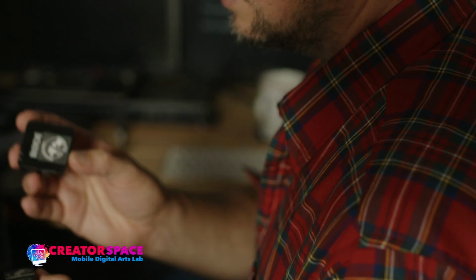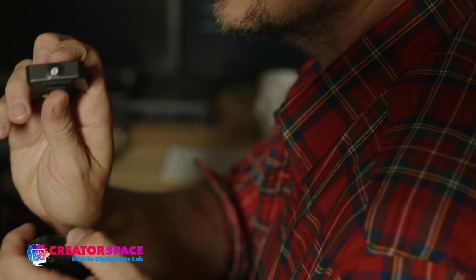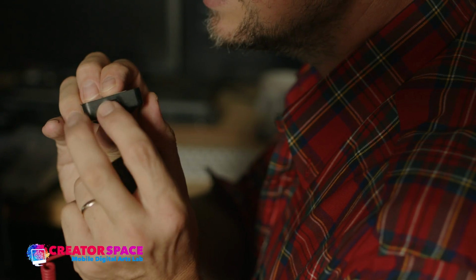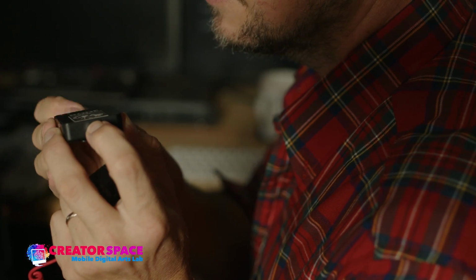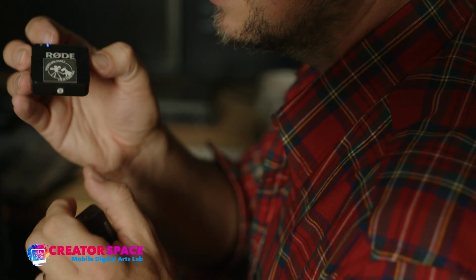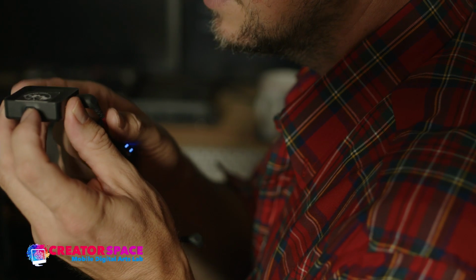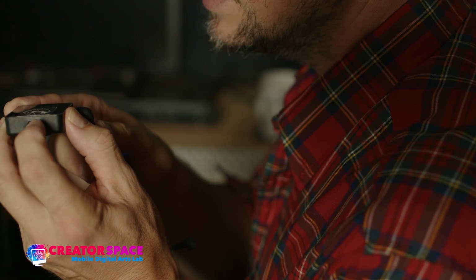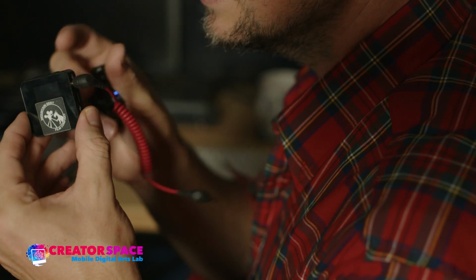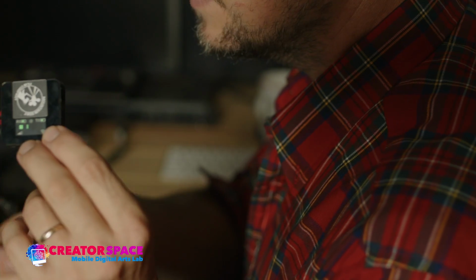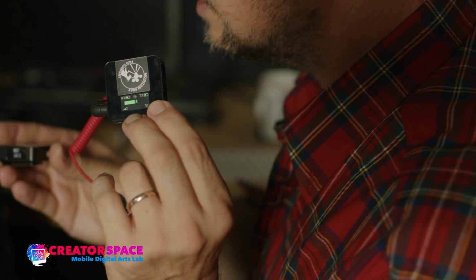Now, how do we power these on? Really simply, we just press this power button right here for 3 seconds. 1, 2, 3. It lights up and powers itself on. Same with the receiver. 1, 2, 3. And this is going to power itself up. It gives you some information, but you can see right away the levels.